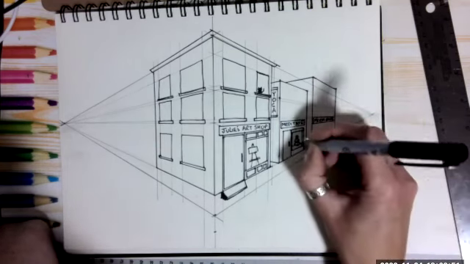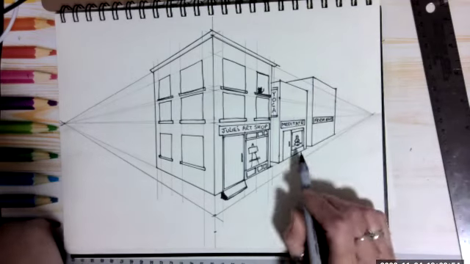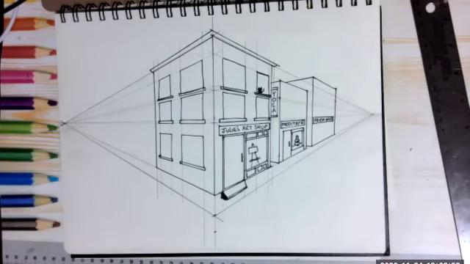There's my little meditation person there. It looks like a snowman, but it was supposed to be somebody meditating.